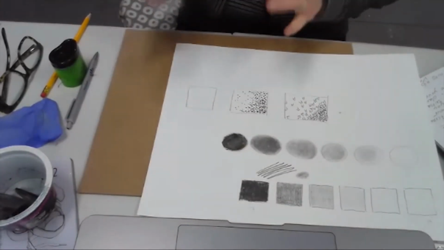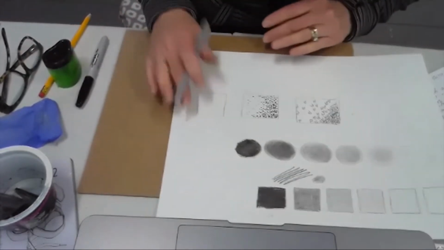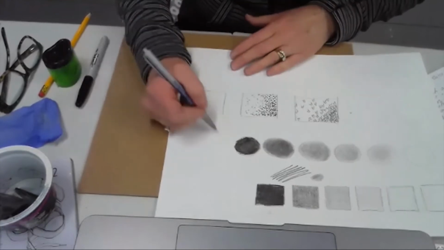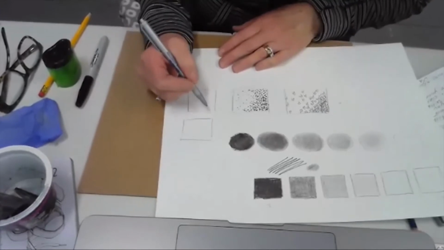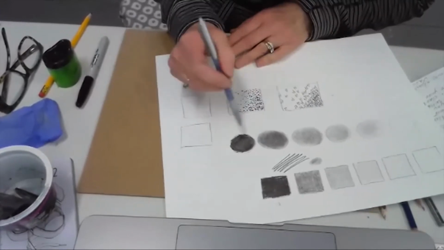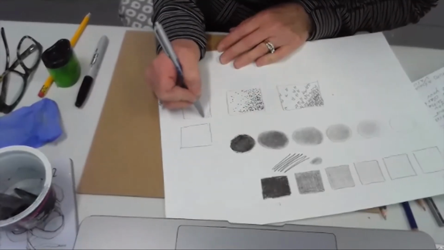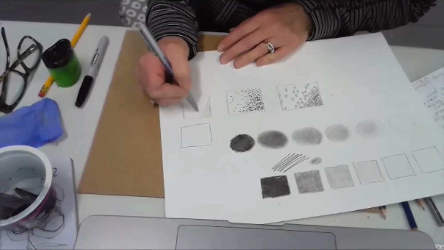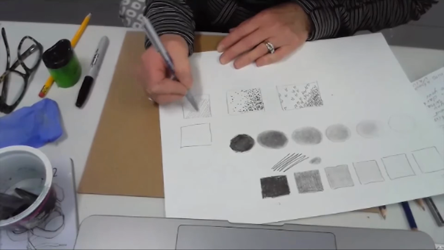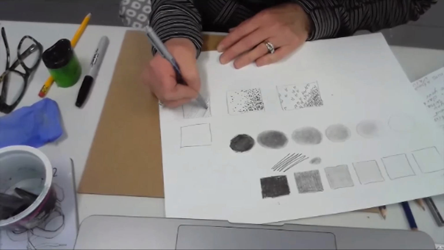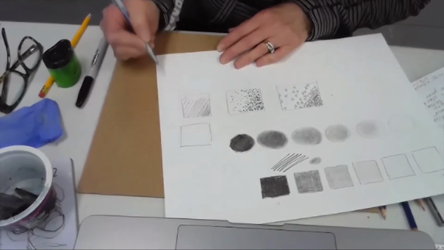Now I'm going to show you. You can use regular pens or drawing pens for this. I've just got a regular pen. We're going to use something called hatching and cross hatching. I'll do two things here for you. Hatching is the use of straight lines to make the value. So you make them parallel to each other. The closer your lines are together, the darker your area is going to be. When you start to space your lines out, the lighter your area is going to be.